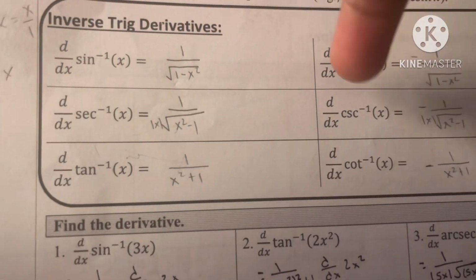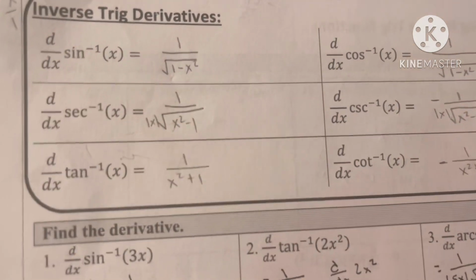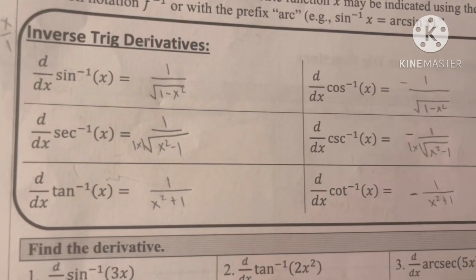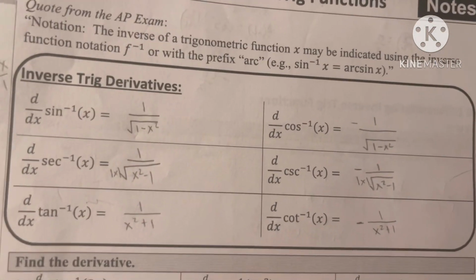square root of x squared minus 1. And for CSC, I still cannot pronounce it. I'm going to find a way to pronounce it. Sorry, Miss Jensen. You just put a negative in front of it. See, isn't that perfect? And it just made it so much easier.